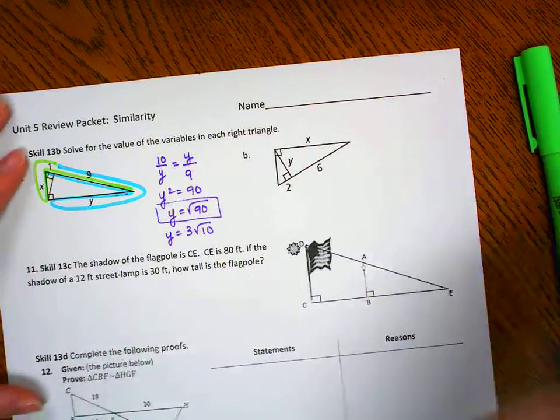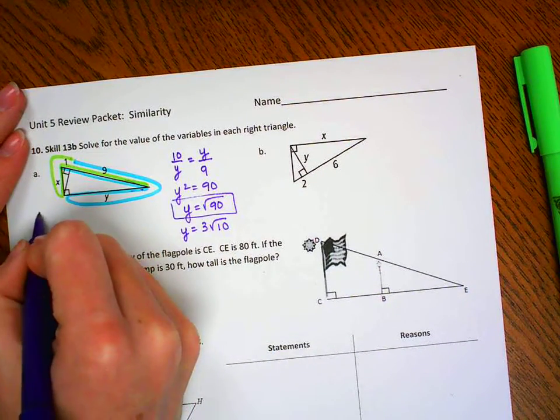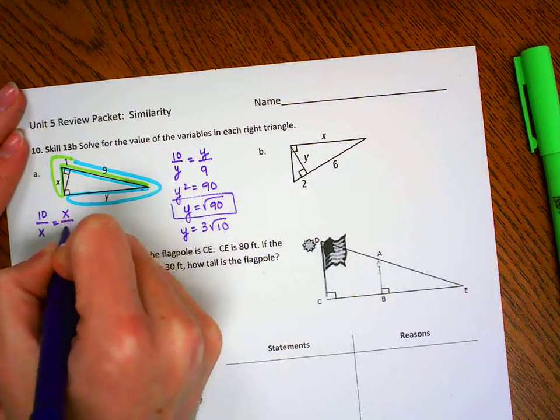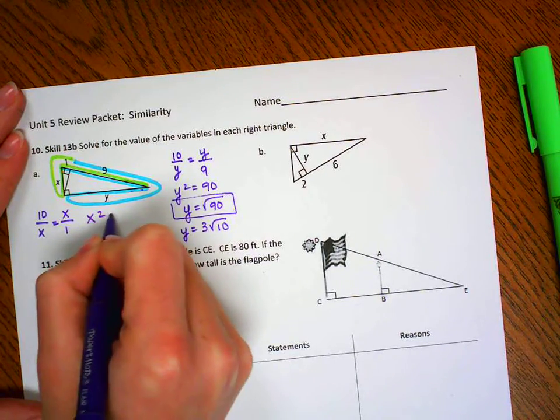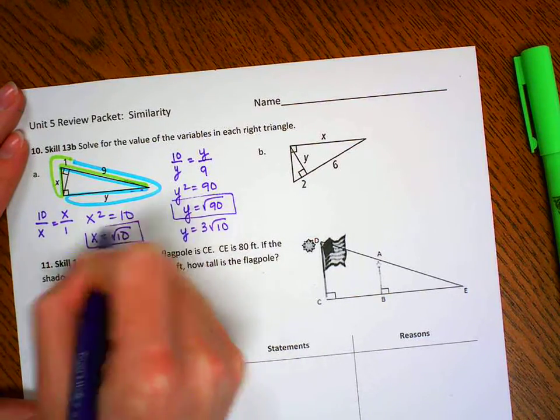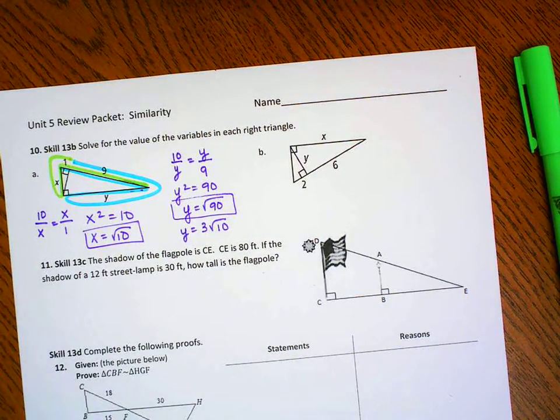So what did we do first for the green? We went across the whole bottom. That was 10. I went down the x, back up the x, over 1, and if I cross multiply, I get x squared equals 10, and we can leave this like this. And if you were to turn it into a decimal, it would be something like 3 point something something.